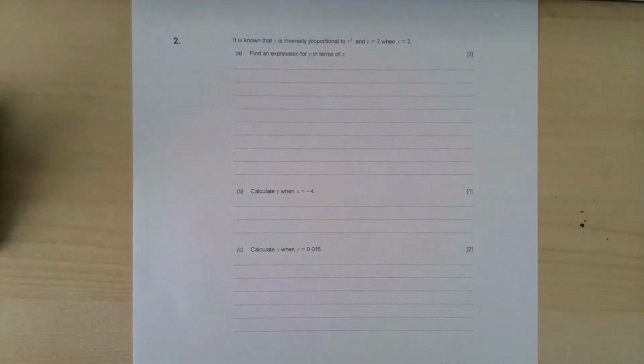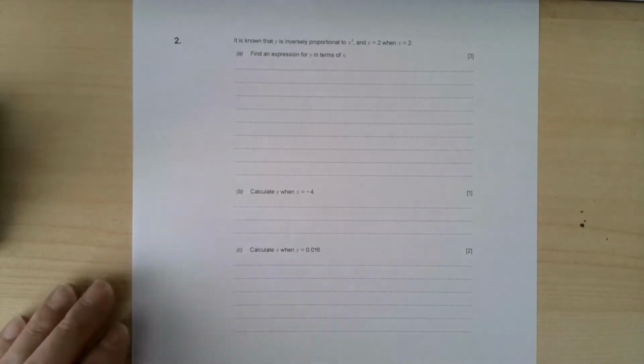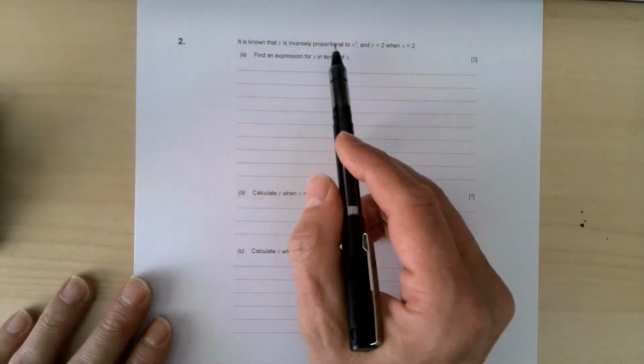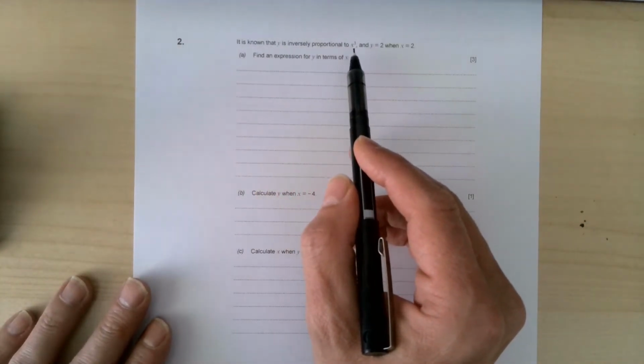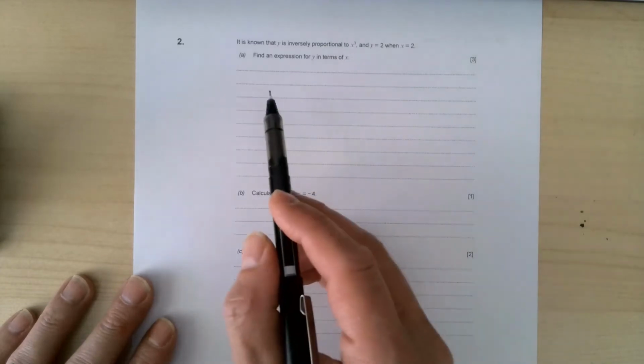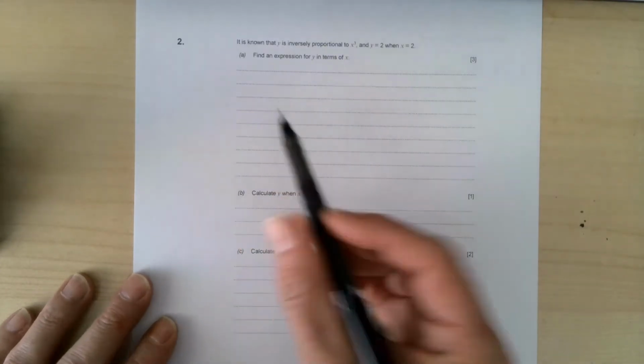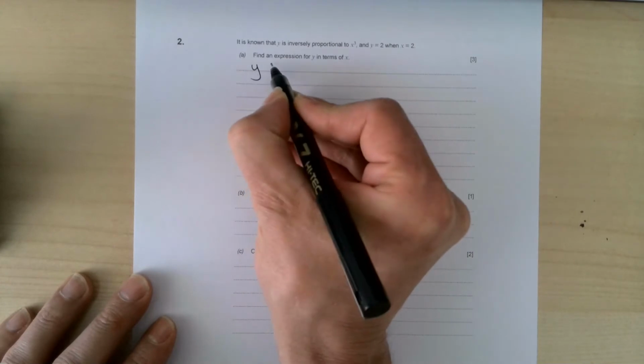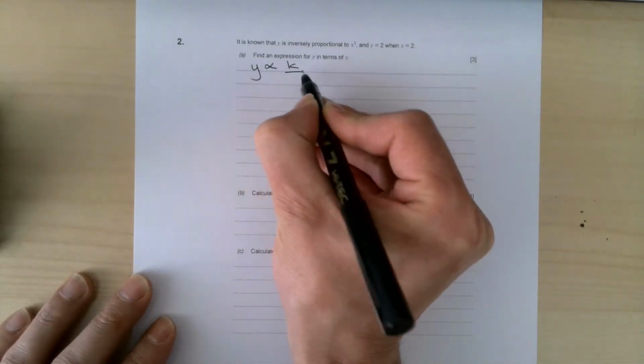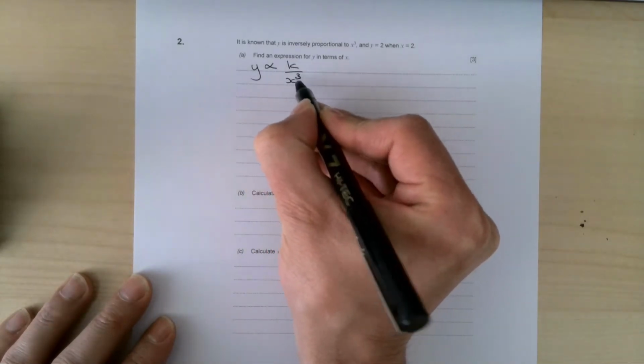Following on from the inverse proportion question, here's a slightly more difficult one where y is inversely proportional to x cubed and y is 2 when x is 2. Find an expression for y in terms of x. Set it out again. Y is proportional to k over x cubed this time.